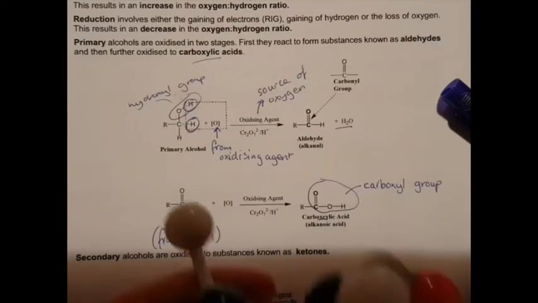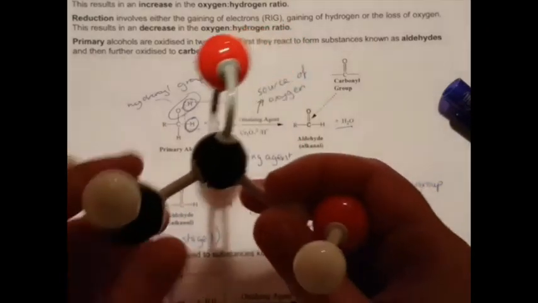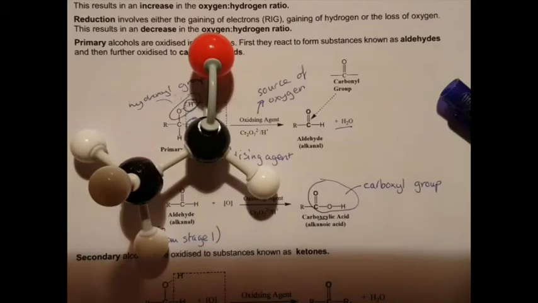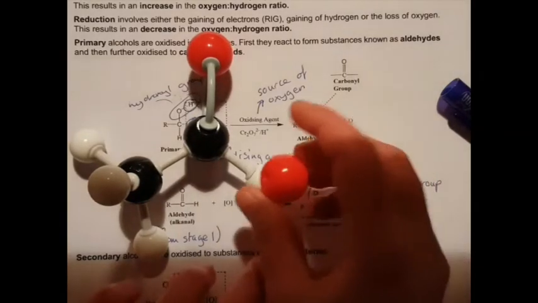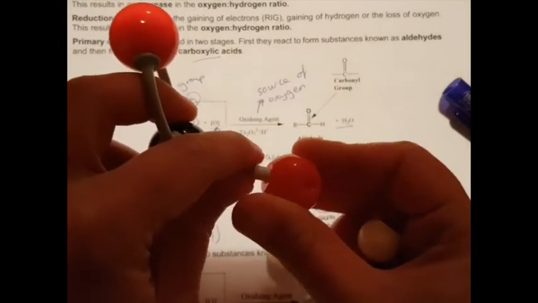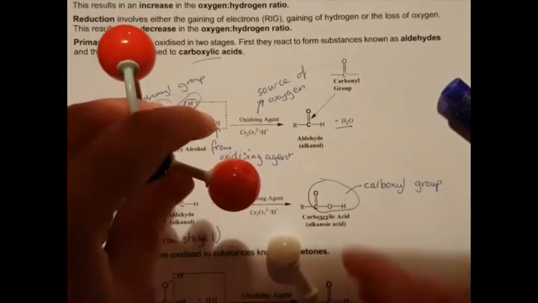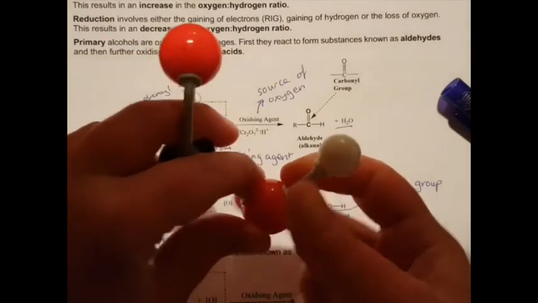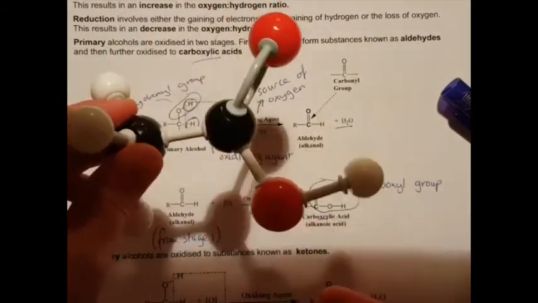If we look at the molymod version of this, we've got our aldehyde here, and if we react that with some further oxygen, all that's going to happen is that the oxygen is going to add in between the carbon and the hydrogen. So if I just pinch this bond with this hydrogen on here, then we end up with our carboxylic acid.